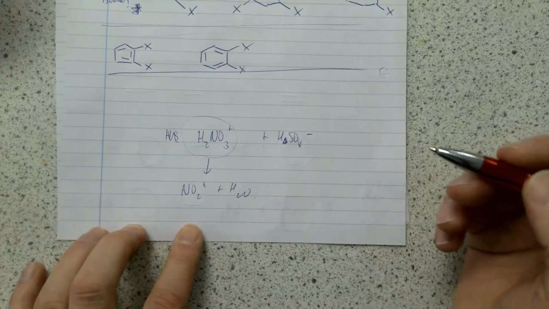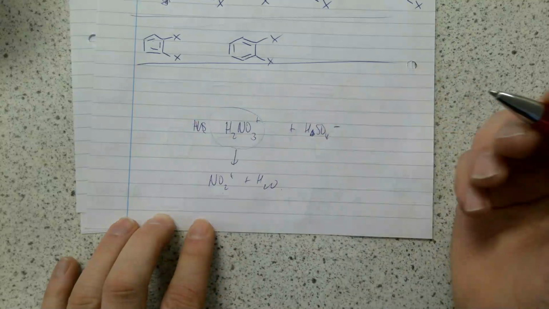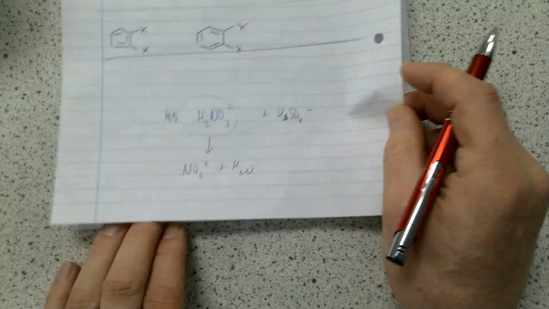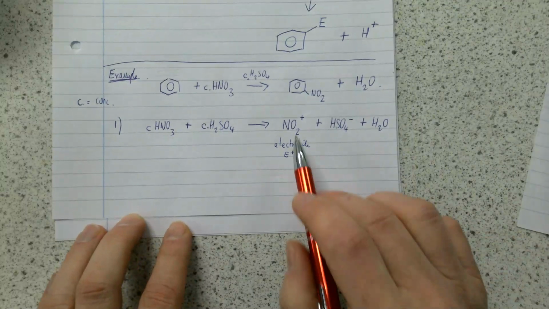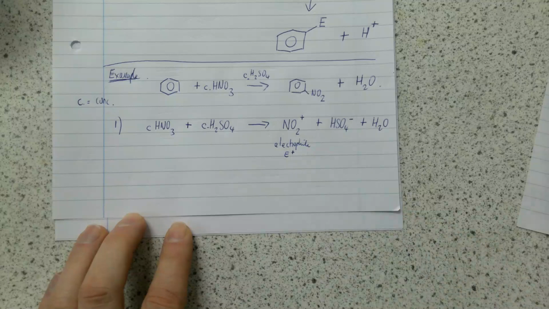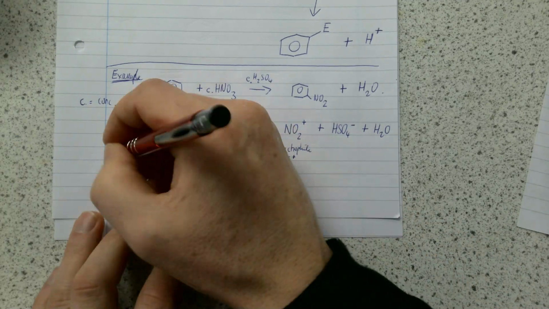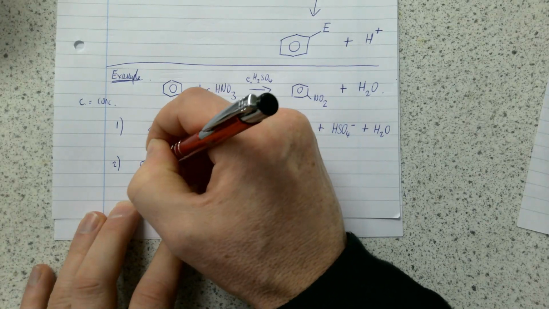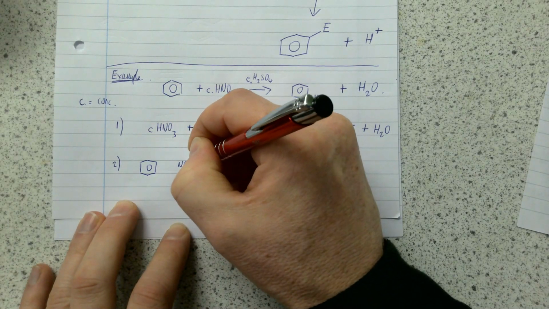You know, who knows? You could be asked to draw NO2+ as a dot cross diagram. Imagine, can you do it? It's a little challenge for you. Not now, but think about, can you do that? But anyway, NO2+ is an electrophile, and it then reacts exactly as I've just taught you. So the NO2+ is the electrophile.